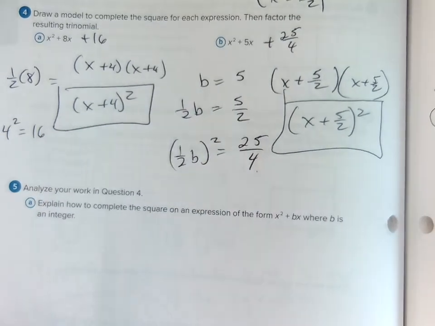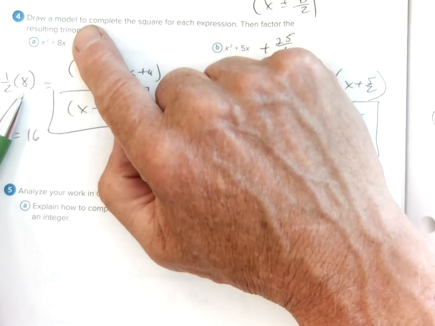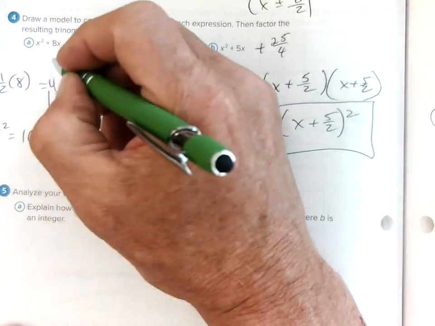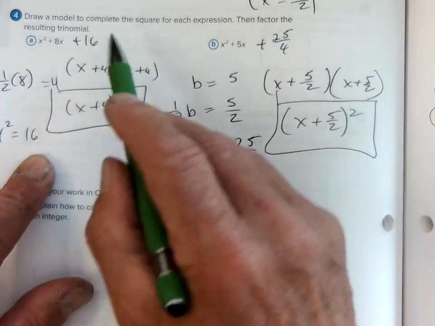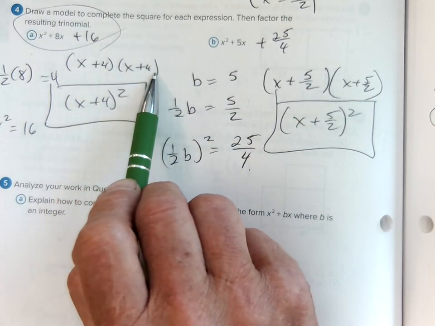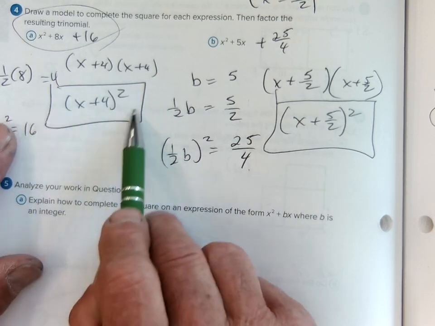It doesn't factor. So then we practiced a little bit of that on the next page. Remember we said take half of this. So we took half of 8, which is 4, and then we squared 4. 4 squared is 16, and we added that to both sides. Add 16. So that'll factor into x plus 4, which makes an x plus 4 quantity squared. That's completing the square. That is a square term.